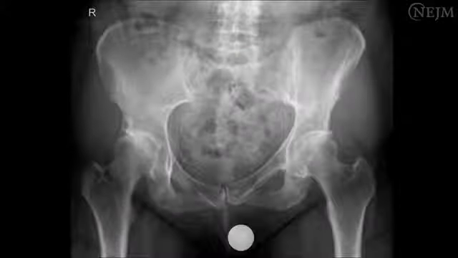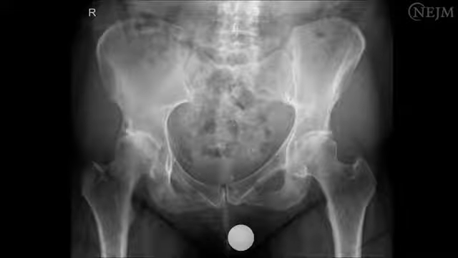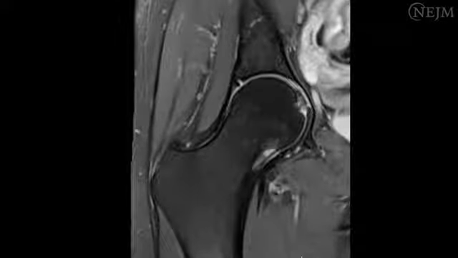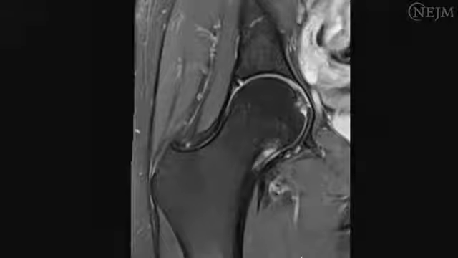After a comprehensive history and physical examination, imaging may be necessary. When a patient presents with hip pain, an anterior-posterior plain film, as well as a lateral view of the pelvis, may be obtained. If a labral tear is suspected, a magnetic resonance arthrography is typically warranted. If there are unexplained physical findings or risk factors for hip emergencies, such as osteonecrosis of the femoral head, an MRI should be obtained.